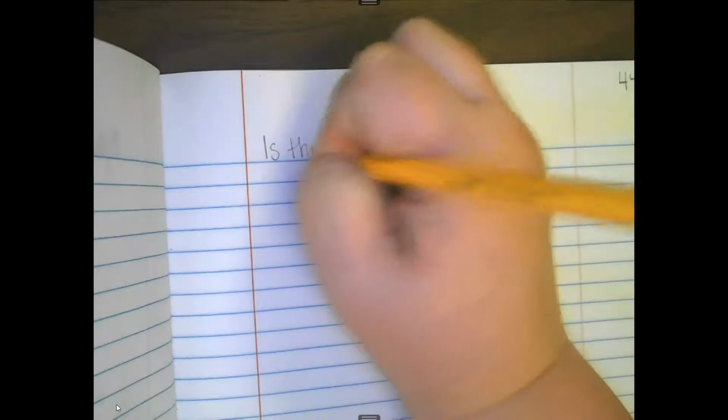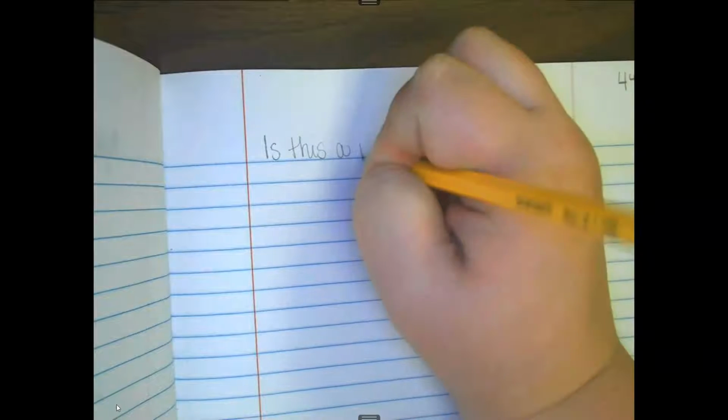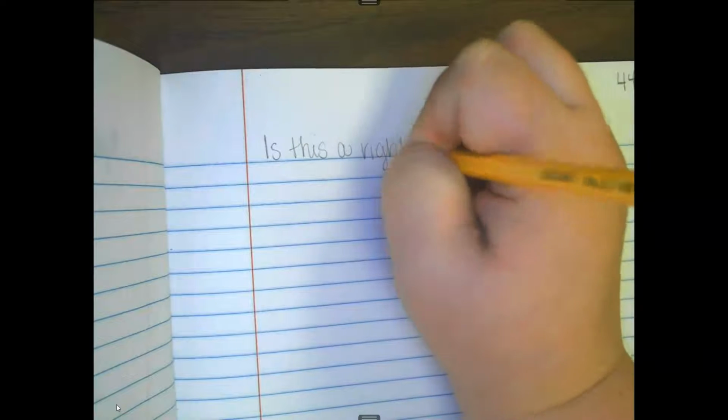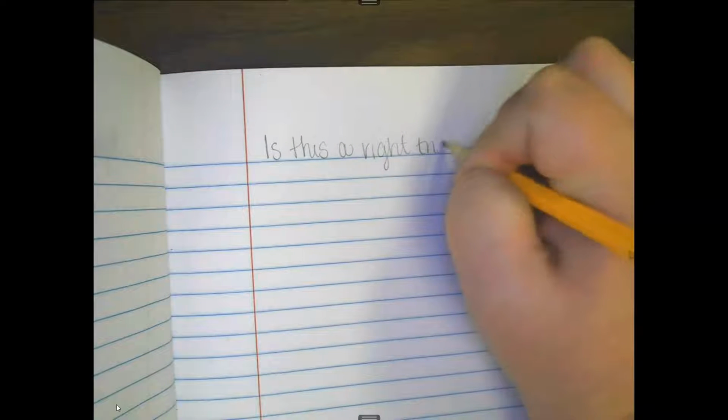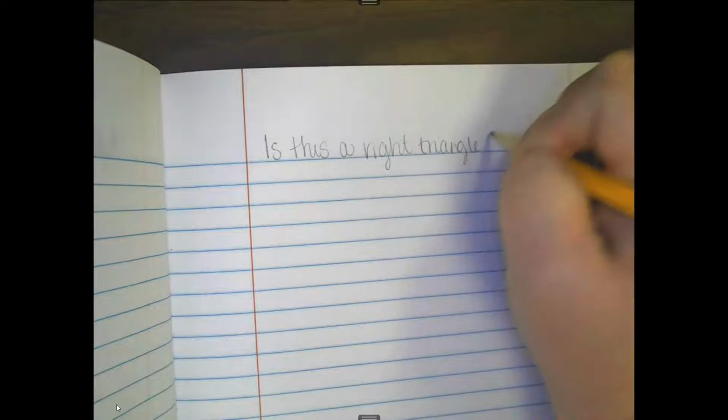We're on page 44 of our journal, and we are going to title this, Is This a Right Triangle? We're going to be looking at whether a triangle is a right triangle or not. We're going to be using Pythagorean theorem. So let's go back to page 42 of our journal where we started Pythagorean theorem.